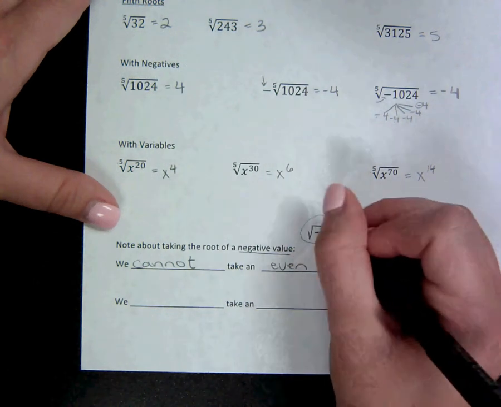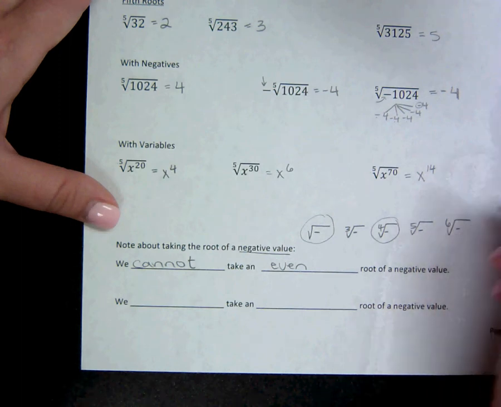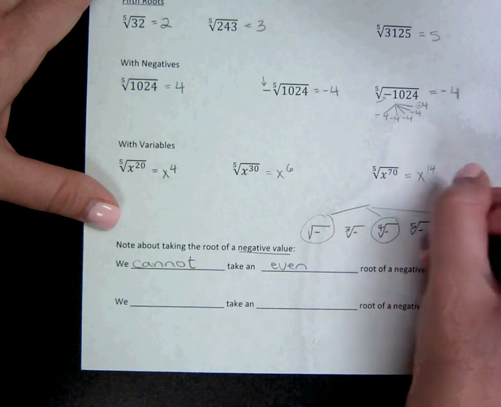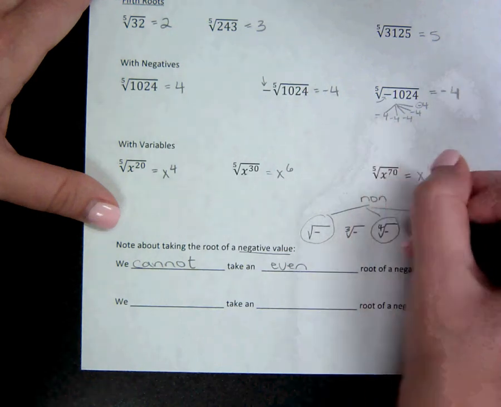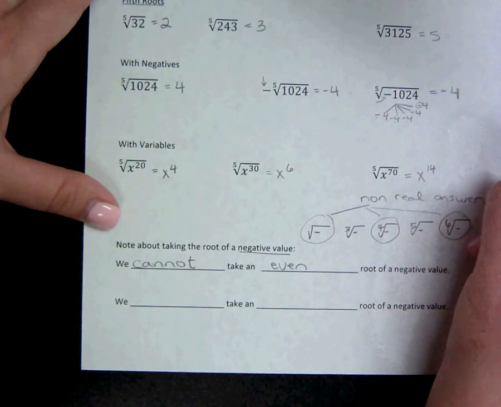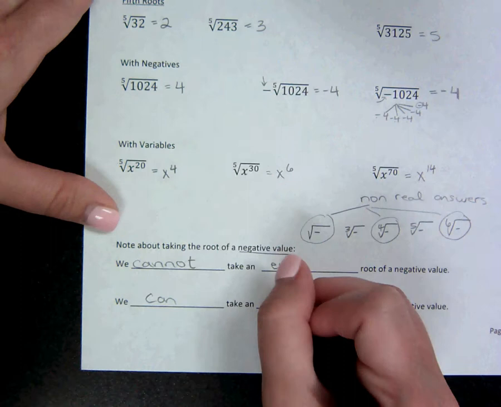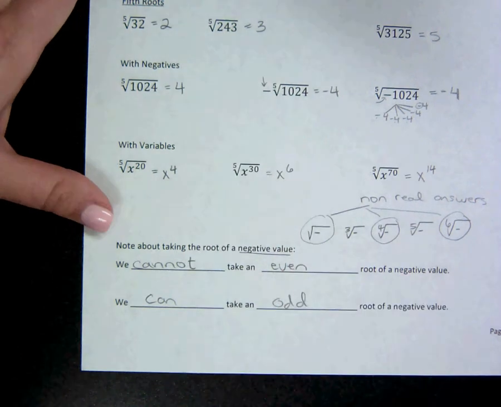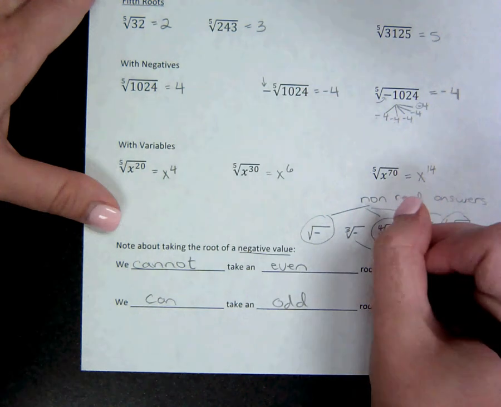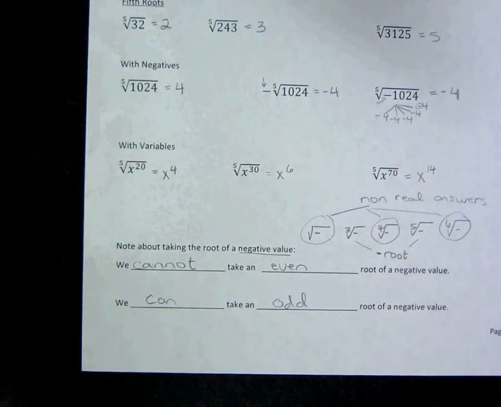So square root and fourth root, and it would continue, sixth root, eighth root, all your evens, all of those give you non-real answers. We can take an odd root of a negative. So third root, fifth root, seventh root, you just get negative of the root, whatever the number is.